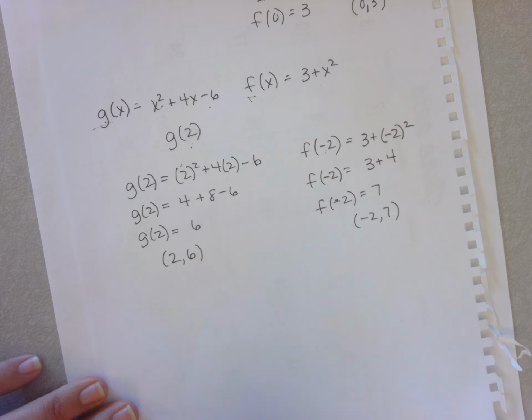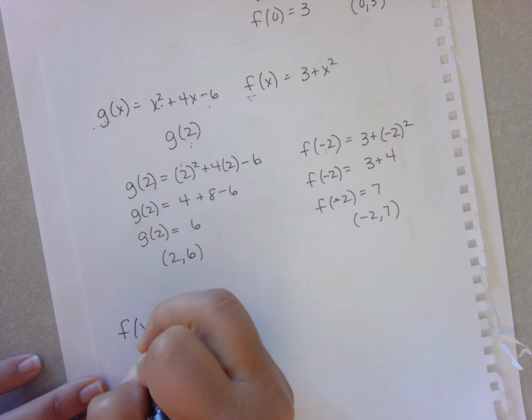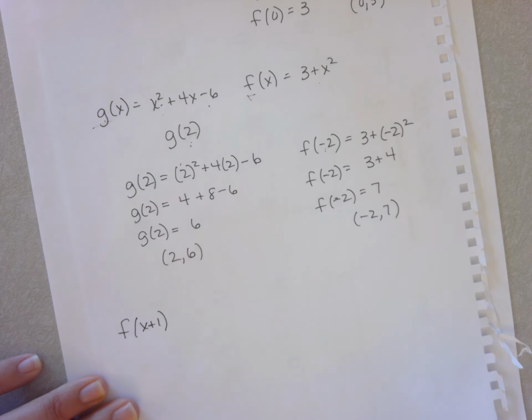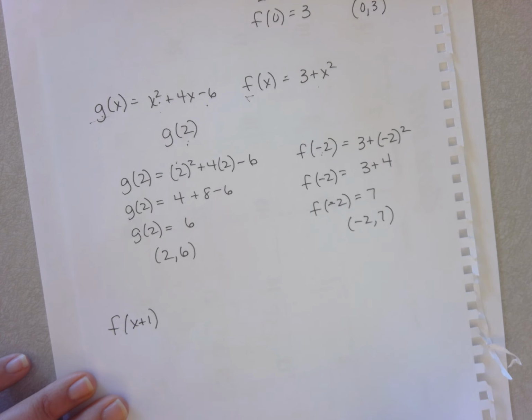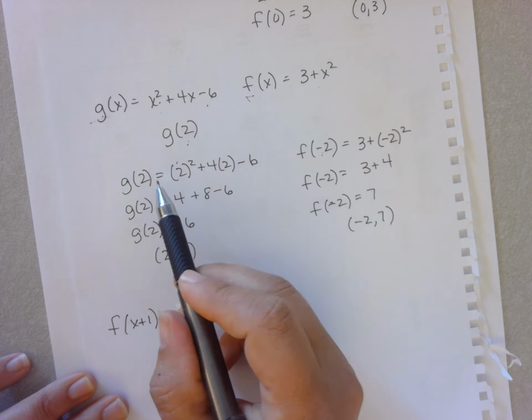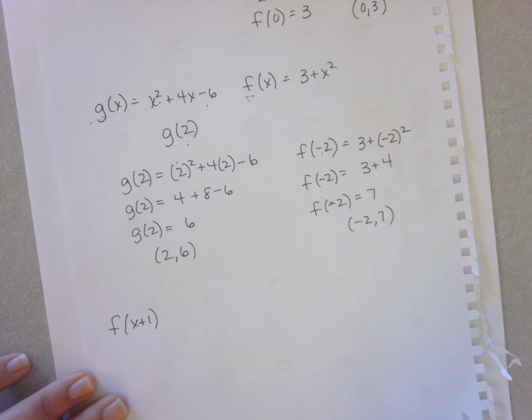This time let's look at f of x plus 1. Now this is a little bit different than the ones we've done before, but it still means the same thing. In these cases up here, g of 2 and f of negative 2, I took the 2 and I plugged it in for x. That is exactly what we're going to do here. So this is like my new x.